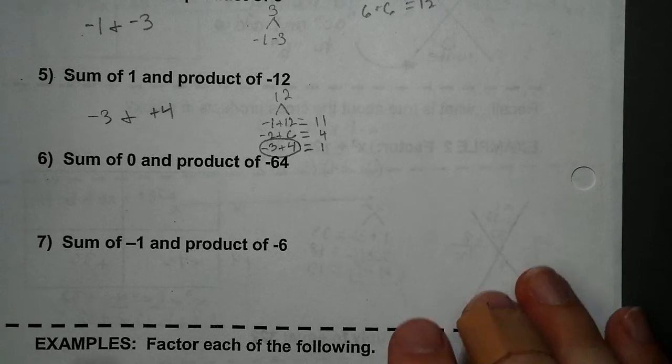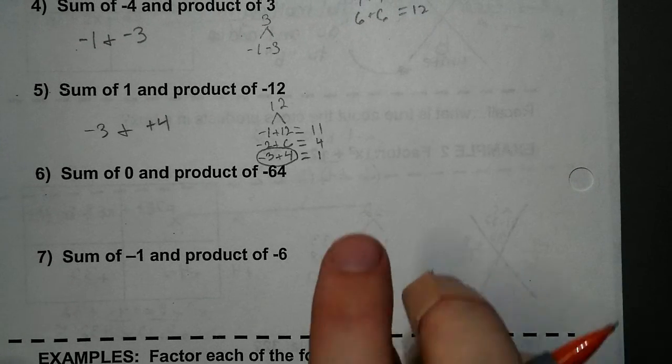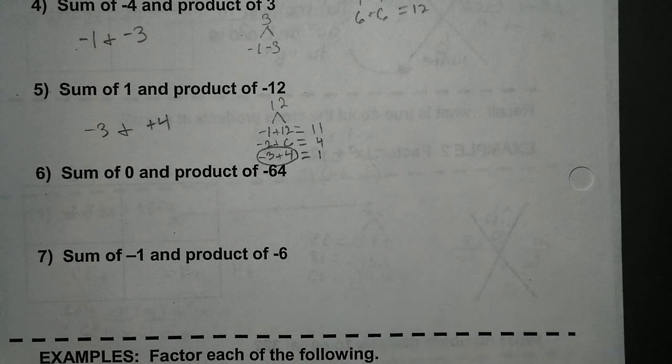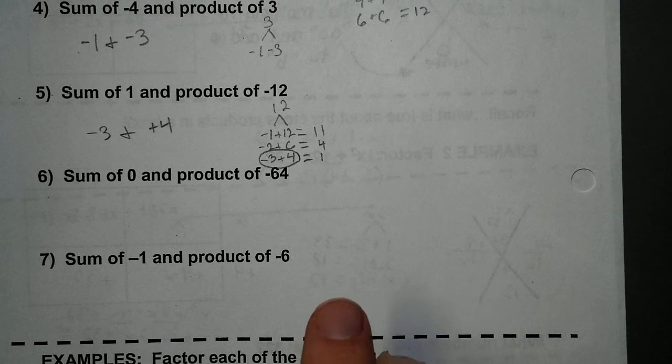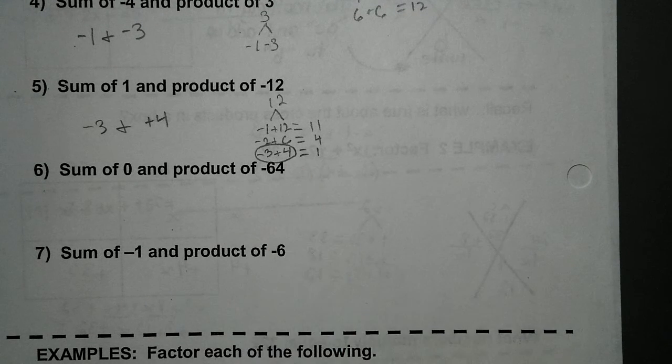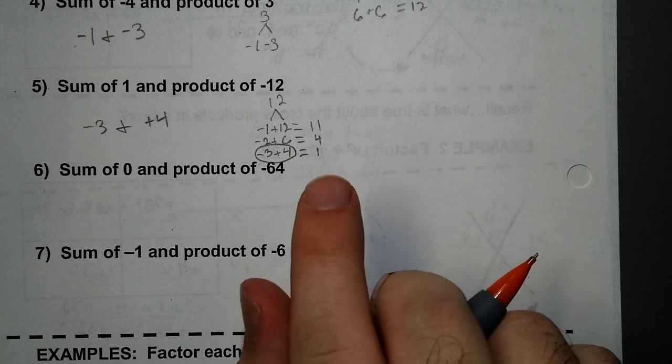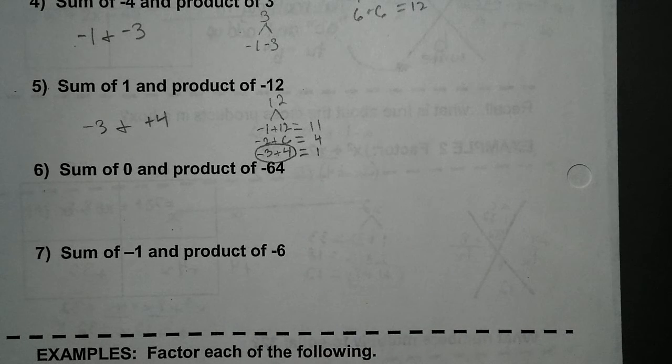Now, using this as practice, I want you to try 6 and 7. I'm going to push pause on the video, I want you to push pause on the video and then push play after you've worked out number 6, and then I'll give you the same chance to do number 7. So try number 6 on your own. We need a product of negative 64 and a sum of 0. Push pause now.